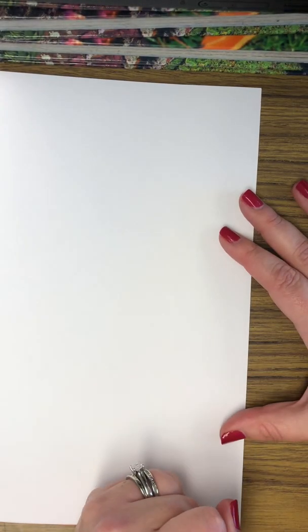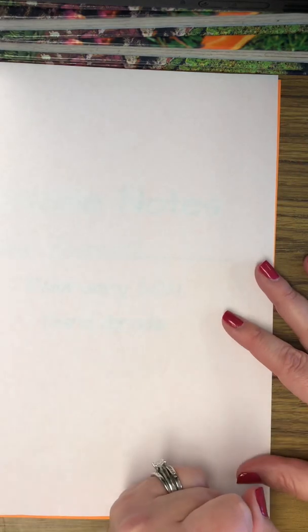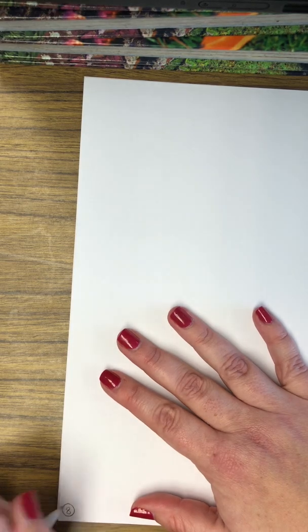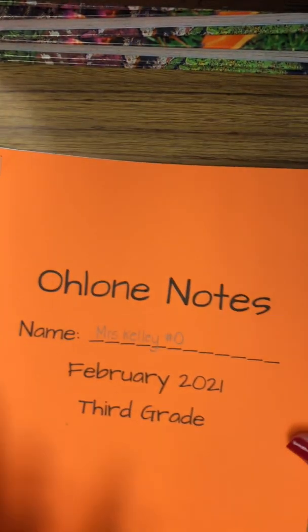And then I'm going to keep going. Page 3, page 4, page 5, page 6, 7, and 8. All right, so go ahead and number your pages.